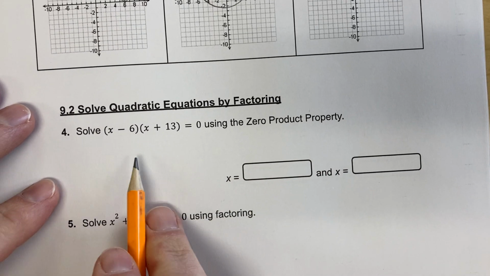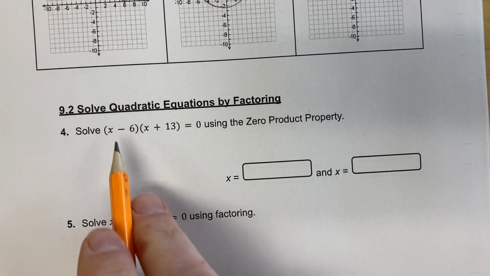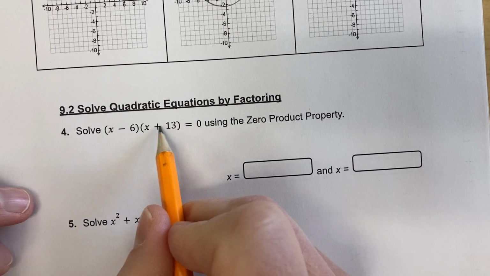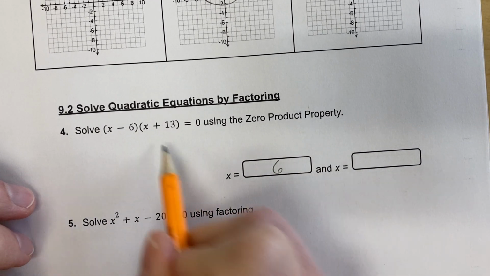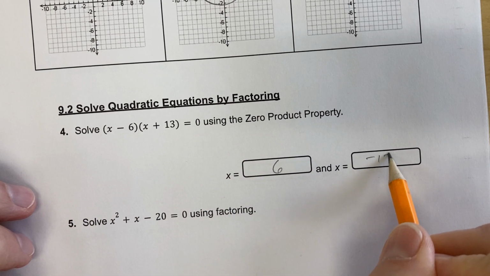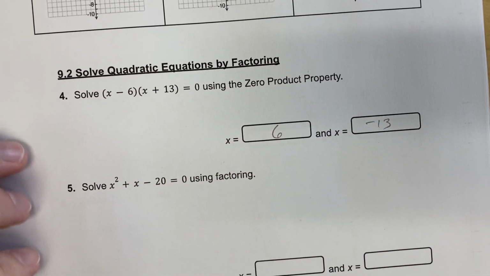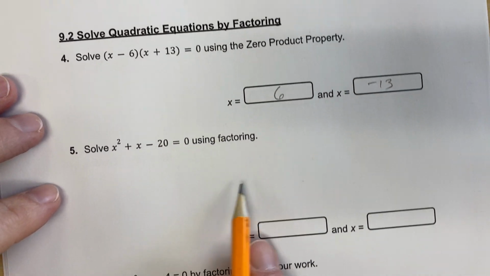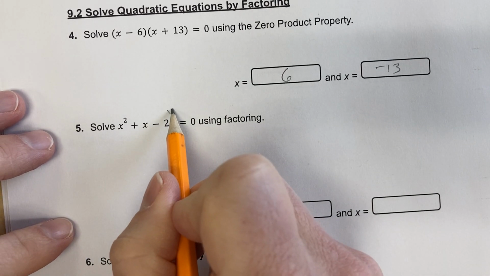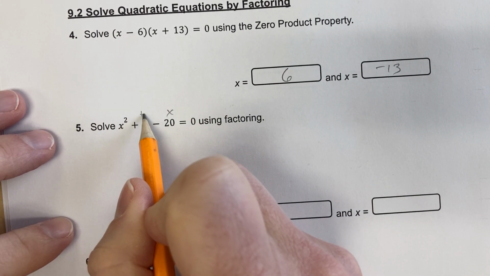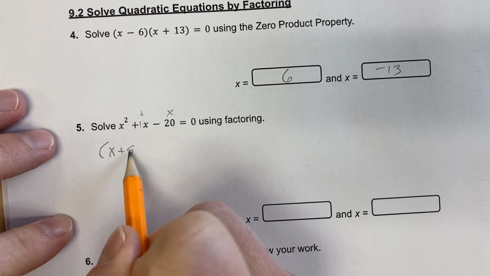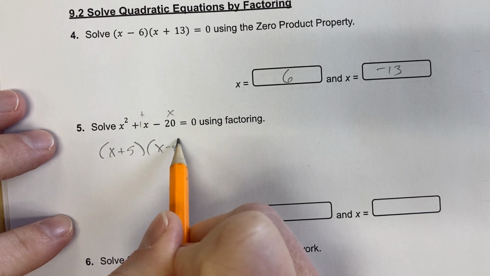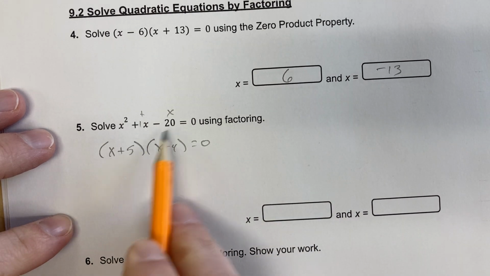All right, solving using zero product property. This is easy enough. I just want to know what would make this equal 0. So the number that would make that 0 would be 6, and the number that would make this 0 would be -13. Just the opposites of those, right? So when we do it by factoring, what we're going to do is find two numbers that multiply to equal this and add to equal 1 in this case. And those numbers are +5 and -4. Okay. So we factor that down.